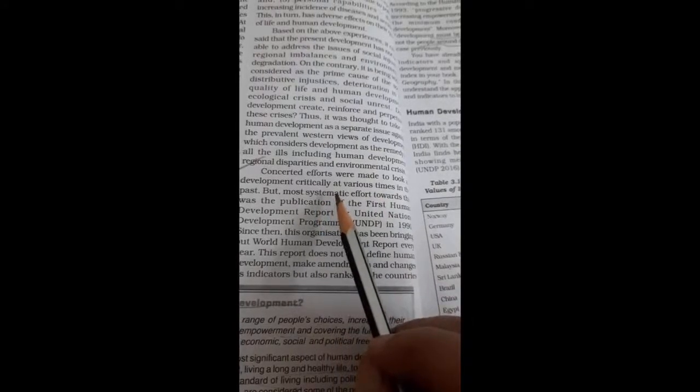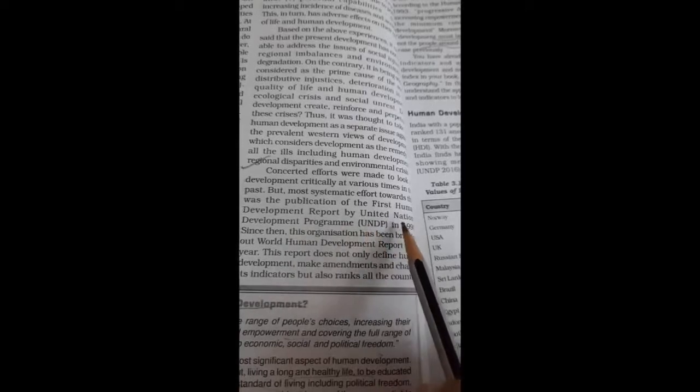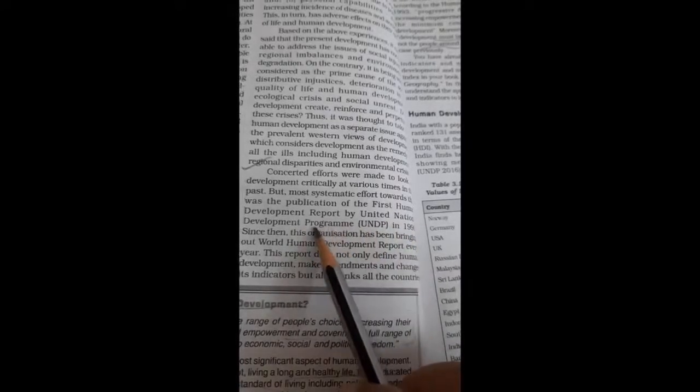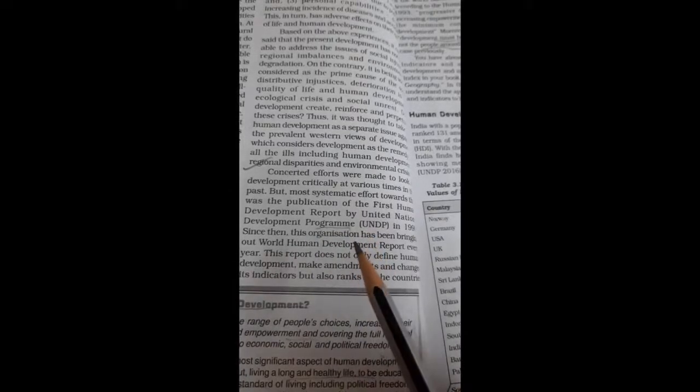Concerted efforts were made to look at development critically at various times in the past, but the most systematic effort was the publication of the first Human Development Report by the United Nations Development Program. तो ह्यूमन डेवलपमेंट को एक्सप्लेन कई लोगों ने किया, but the most appropriate report was the one given by UNDP in 1990. Since then, this organization has been bringing out the World Human Development Report every year.